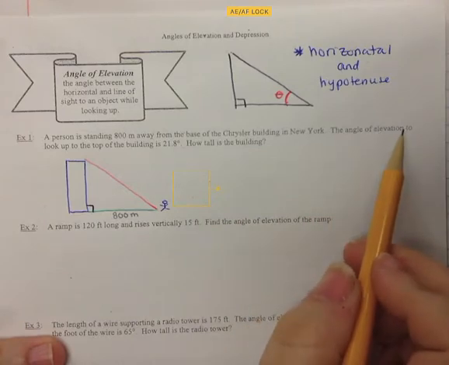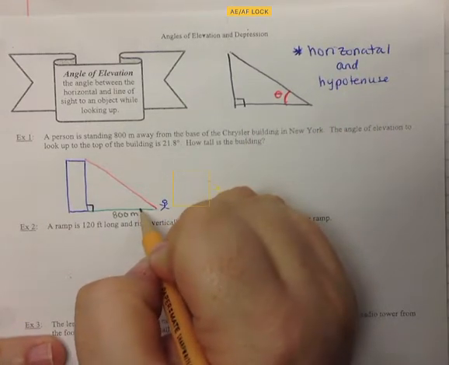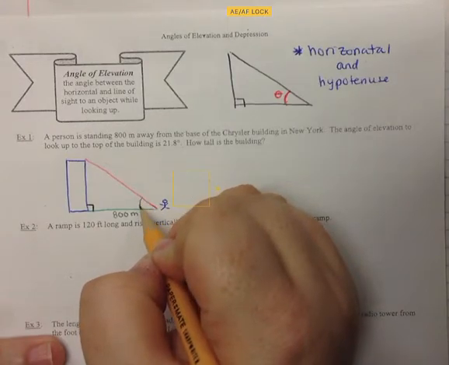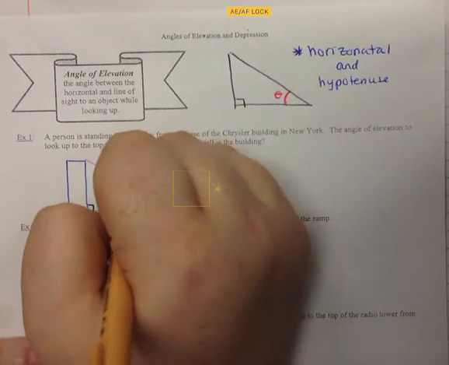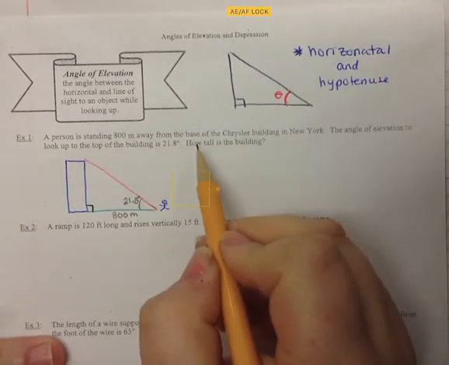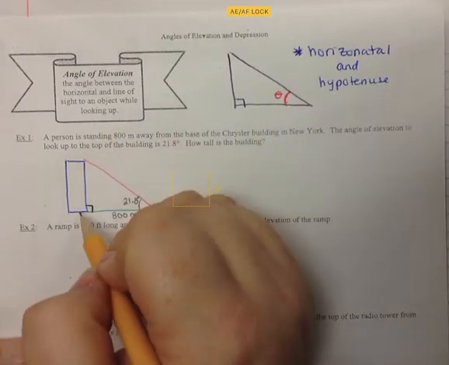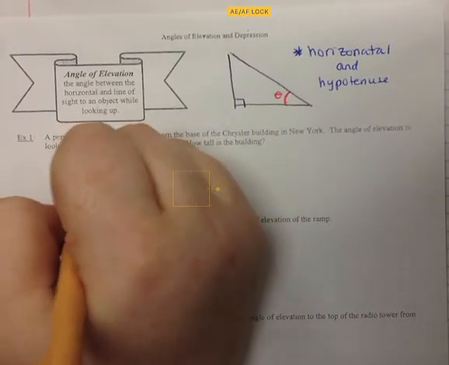The angle of elevation, again, is always between the horizontal and hypotenuse. Here's our horizontal. Here's our hypotenuse. So draw an arc. To look up to the top of the building is 21.8 degrees. So 21.8 degrees. Question is, how tall is the building? Tall goes from bottom to top. So this is what we're looking for. We're looking for this x.